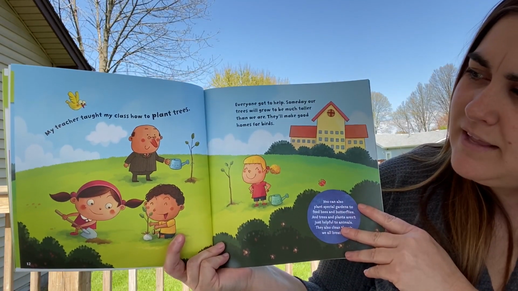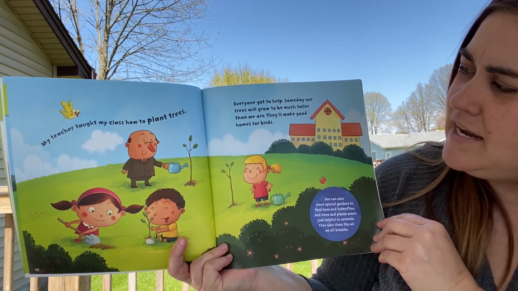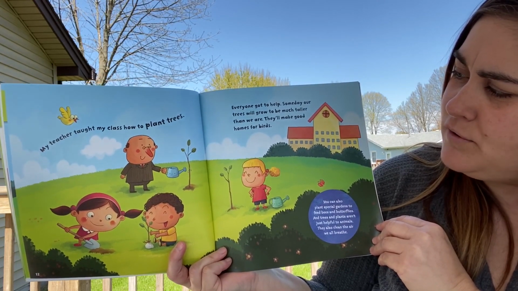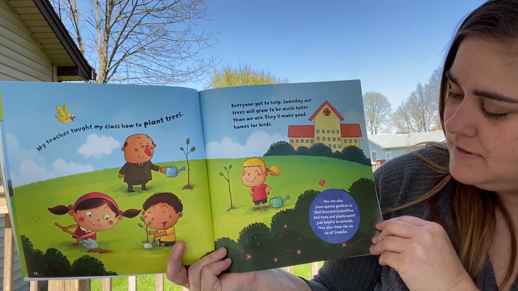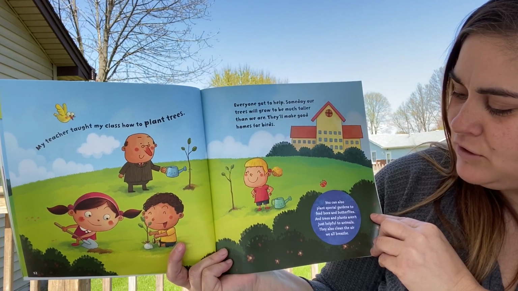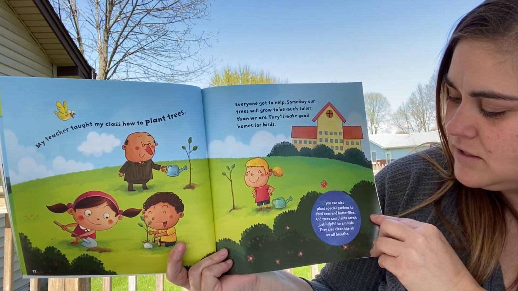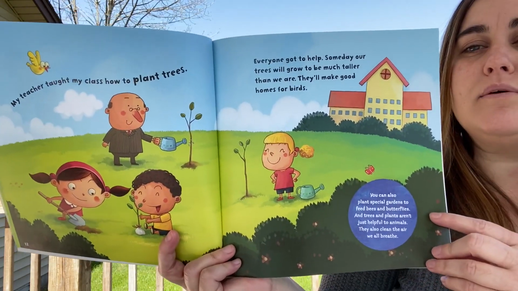My teacher taught my class how to plant trees. Everyone got to help. Someday our trees will grow to be much taller than we are. They'll make good homes for birds. You can also plant special gardens to feed bees and butterflies. And trees and plants aren't just helpful to animals, they also clean the air we all breathe.